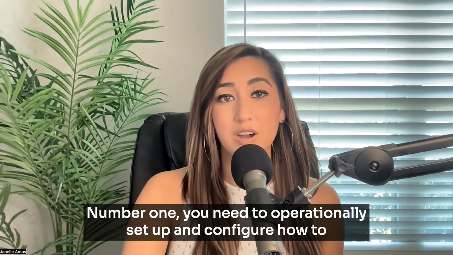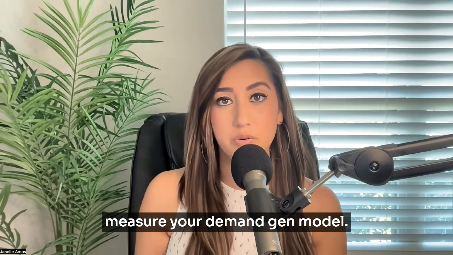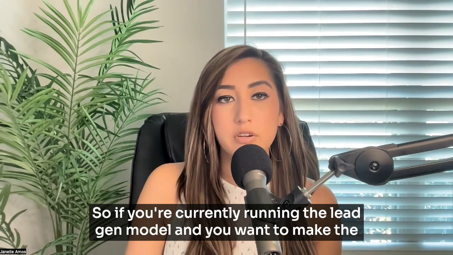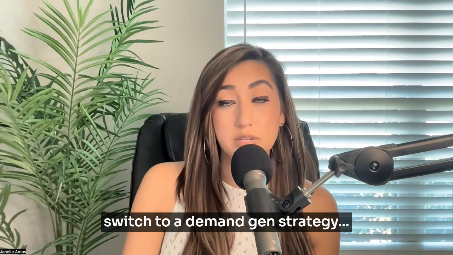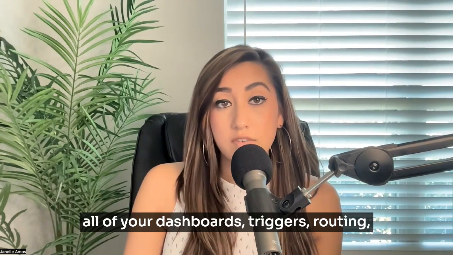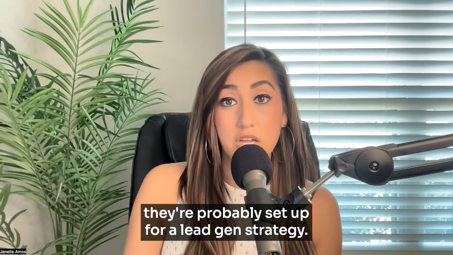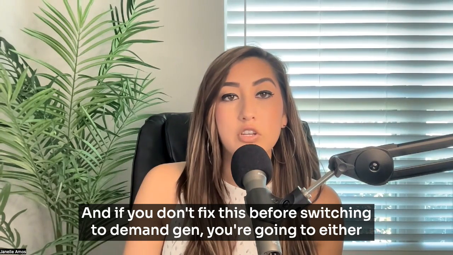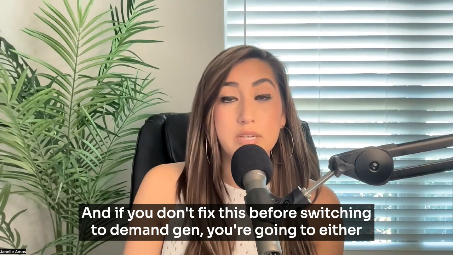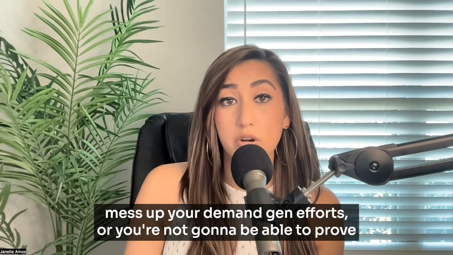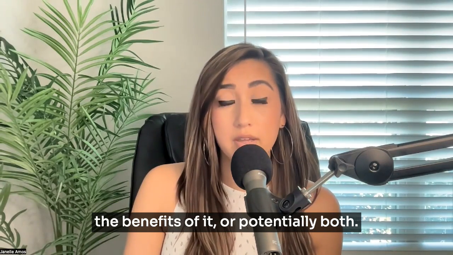Number 1, you need to operationally set up and configure how to measure your demand gen model. So if you're currently running a lead gen model and you want to make the switch to a demand gen strategy, all of your dashboards, triggers, routing, they're probably set up for a lead gen strategy. And if you don't fix this before switching to demand gen, you're going to either mess up your demand gen efforts or you're not going to be able to prove the benefits of it or potentially both.